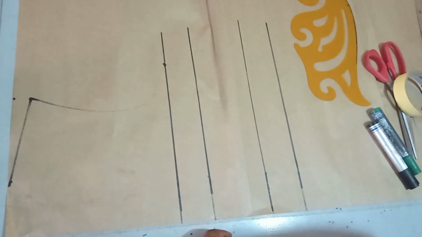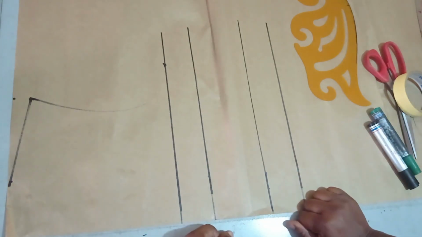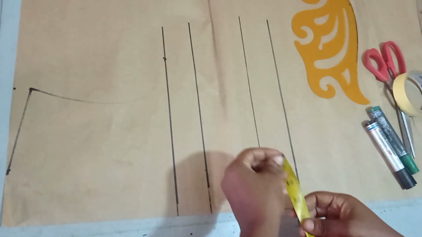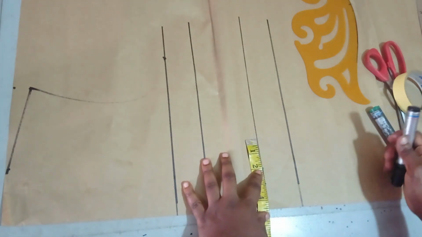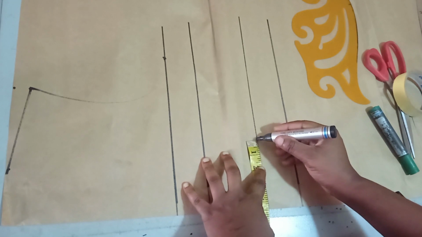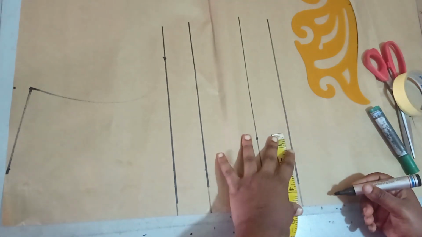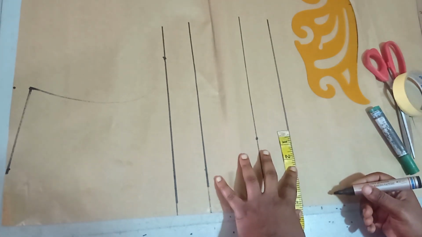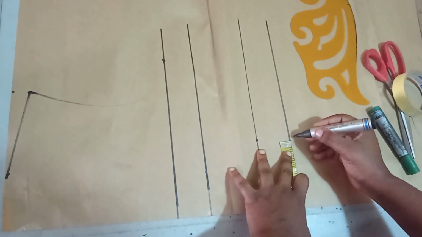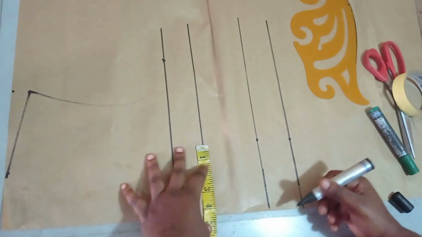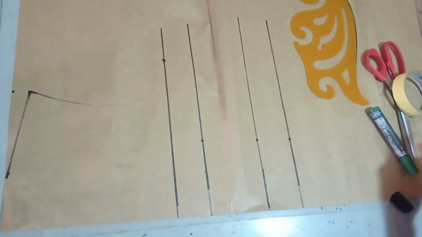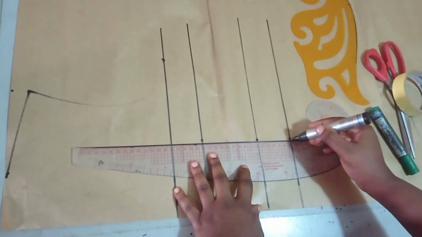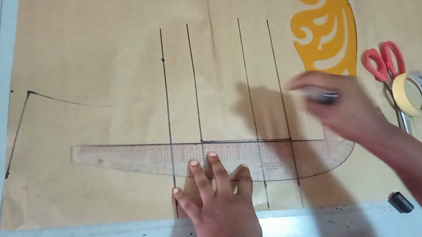The bust span measurement I'm working with is 9 inches. That's the nipple to nipple. So 9 divided by 2 is going to give me 4.5. I'm going to measure the 4.5 on the under bust and on the half length, and also on the bust point. That's 4.5 each, and then I'm going to make that into a straight line.